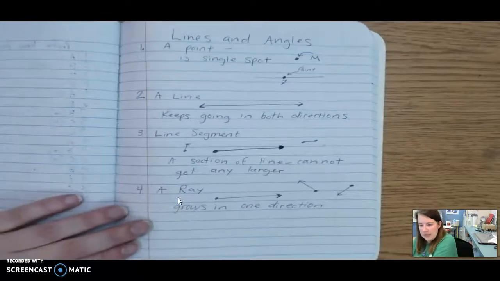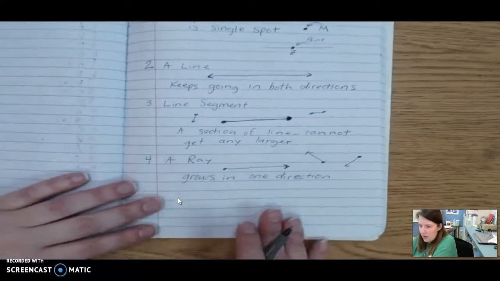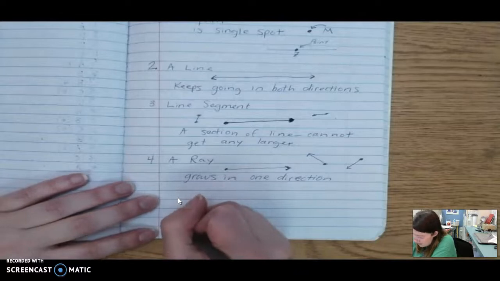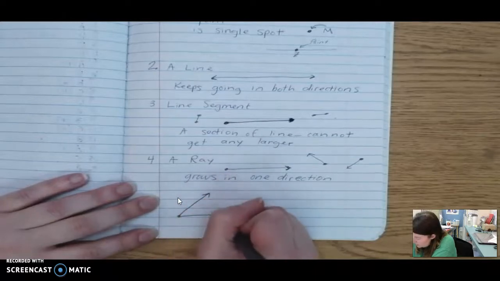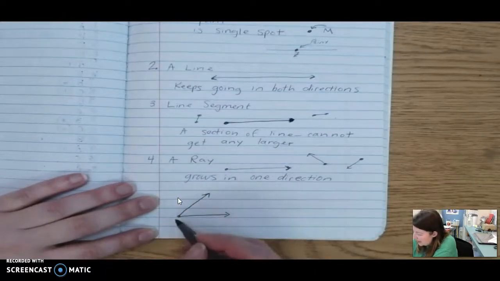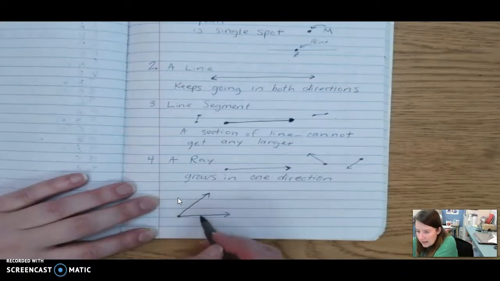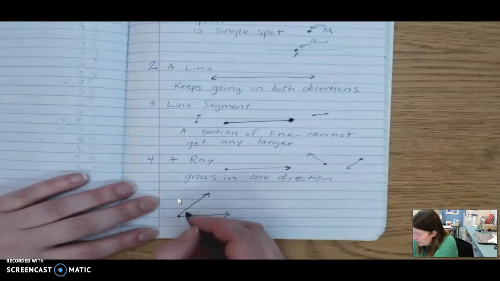So it says, excuse me, when two rays come together, so I could have two rays. Notice, like, here's a point where they meet, a line going on forever this way and a line going forever this way. So I have two rays. This is an angle.